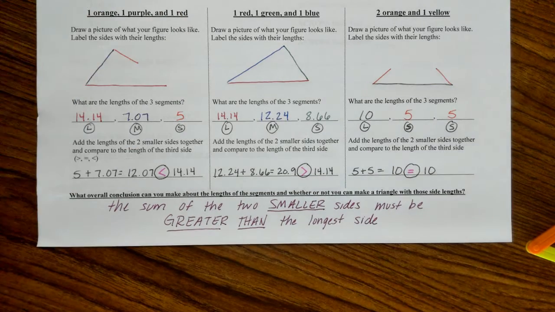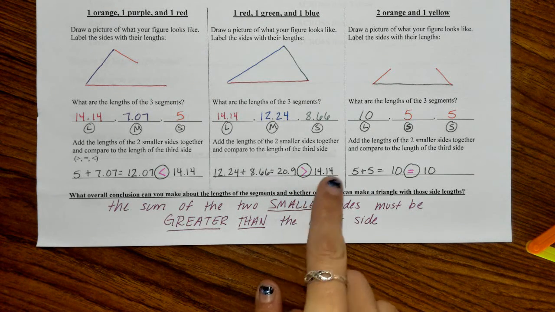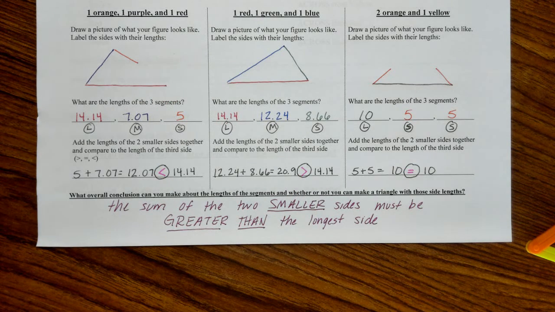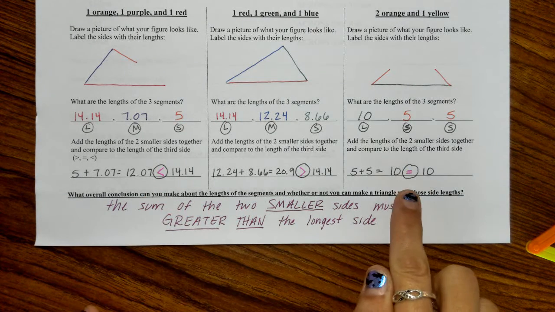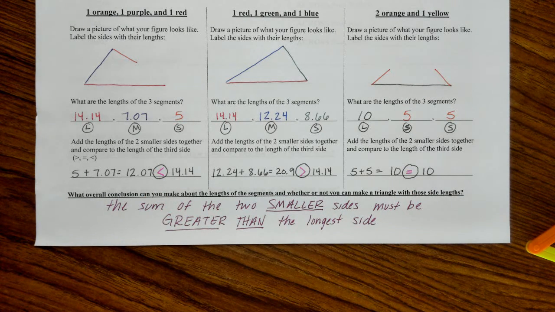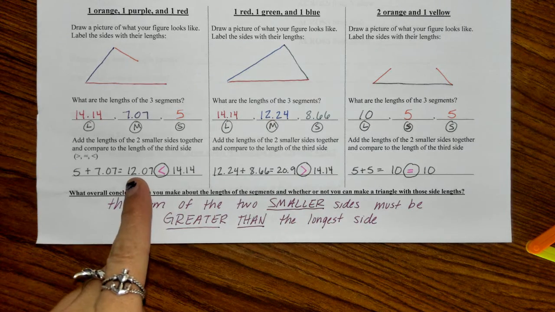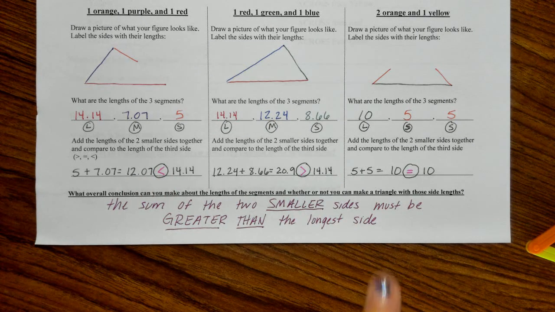So all you need to do is take the two smaller numbers, add them together. If it is greater than the third side, then bam, you've got a triangle. If it's less than or equal to, you do not have a triangle. And we always like to put the sum on the left-hand side of our inequality sign or equal sign. Okay, and that's why we call it triangle inequalities, because we're looking at greater than.